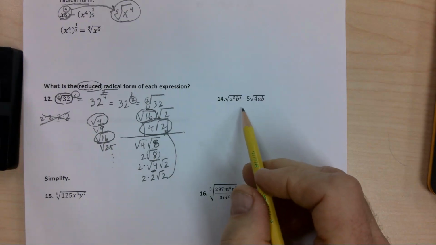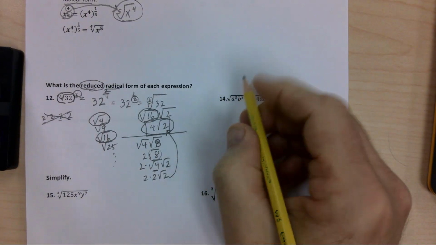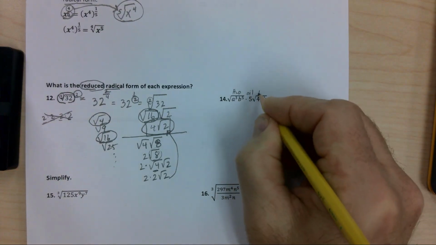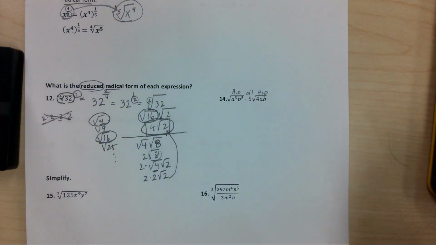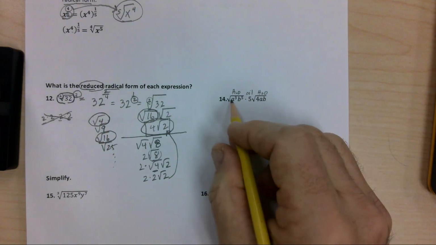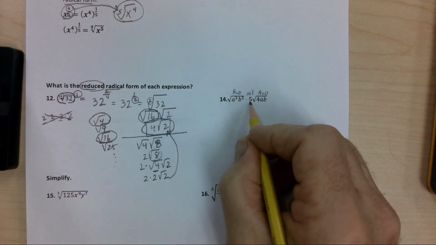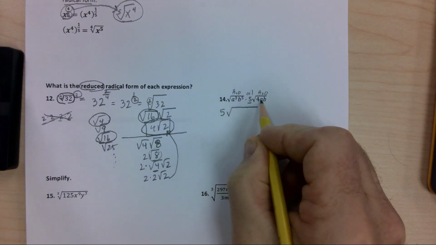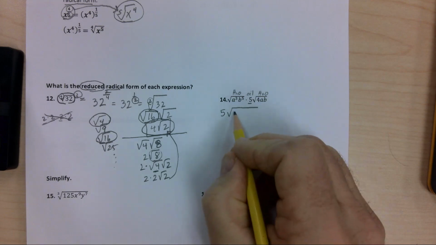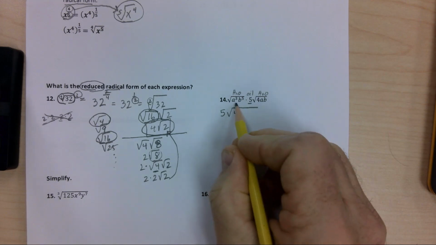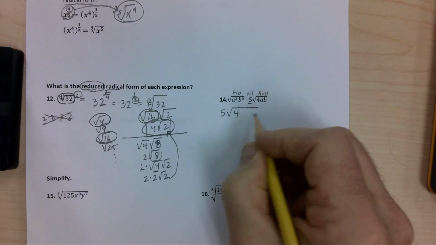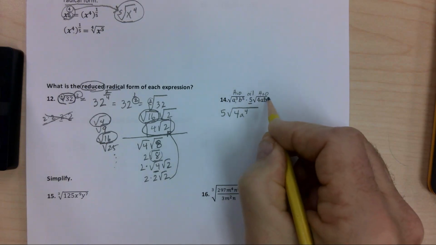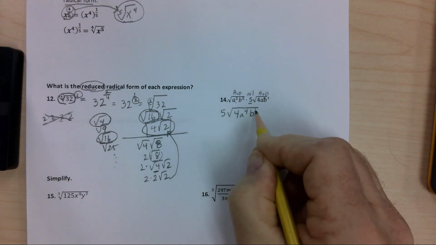Number 14, we've got, remember I call this oil, and I call this water, and I call that water, so that you can remember, water mixes, but doesn't mix with oil. So I'm going to bring that out in the front, then I'm going to mix all the water together. So I've got a 4 underneath there, and then I've got an a cubed times a. There's an invisible 1 there, so we add. b to the 5th times b would be b to the 6th.